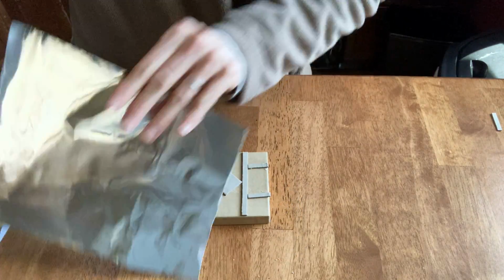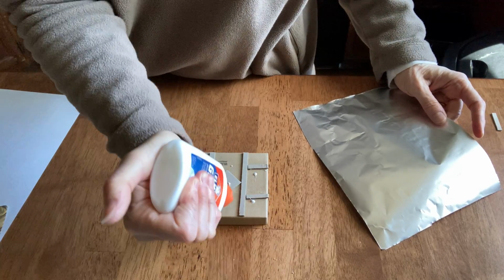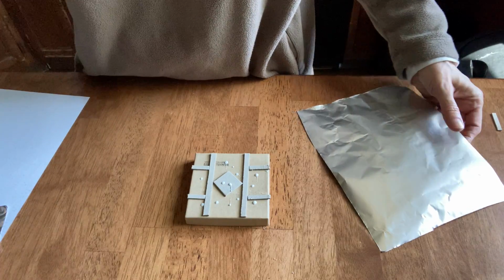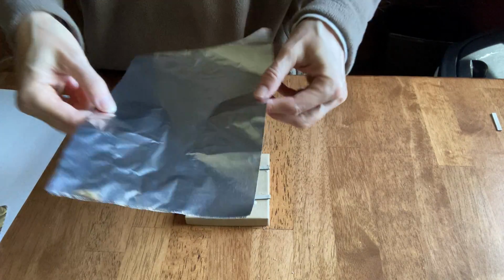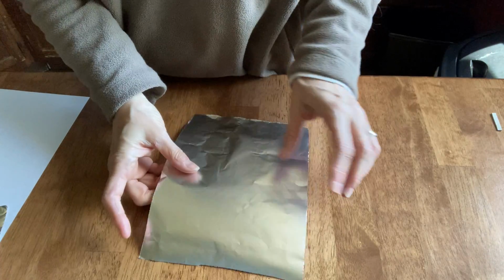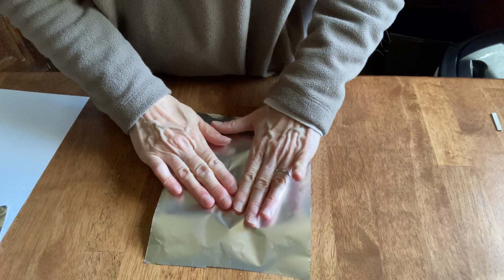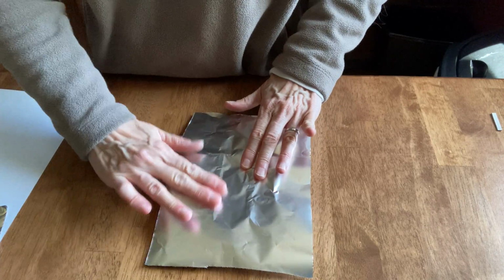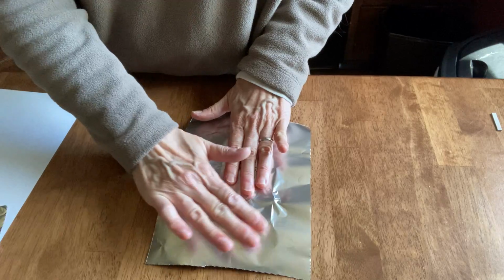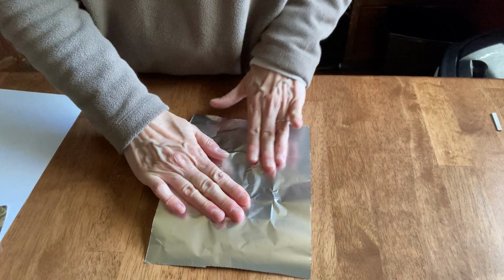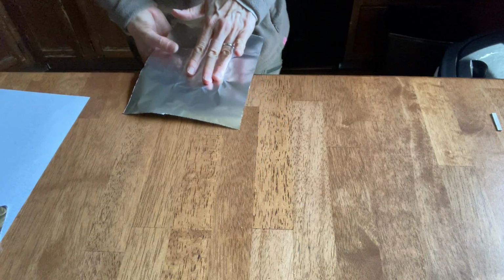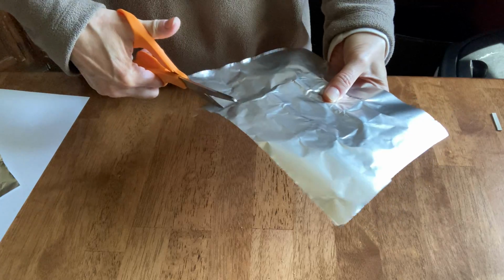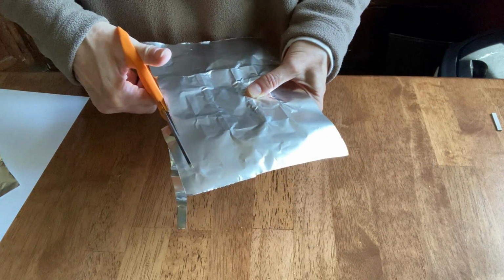I'm going to put a couple of dots of glue on here. And given the video quality, I'm actually going to use the dull side on this. I don't really know if this is showing up very well, but I'm just gently pressing it down so I can find the edges. Okay, and trimming it off.